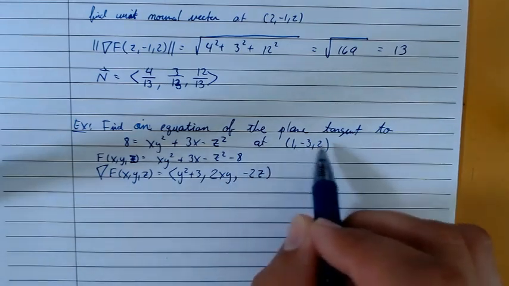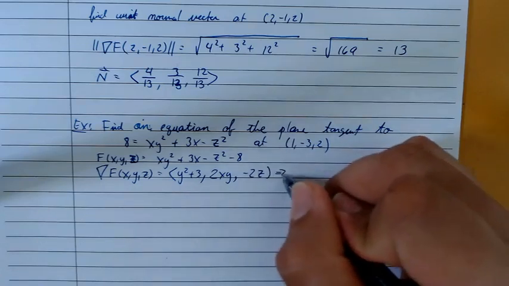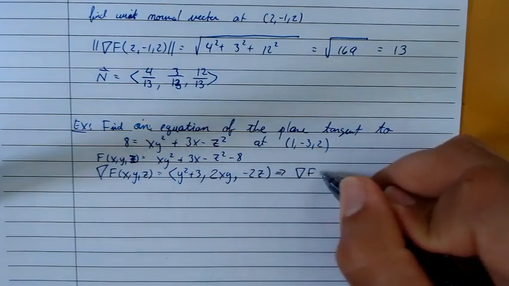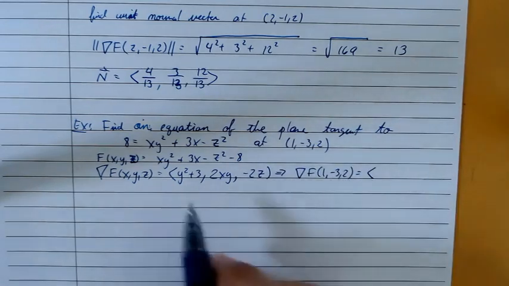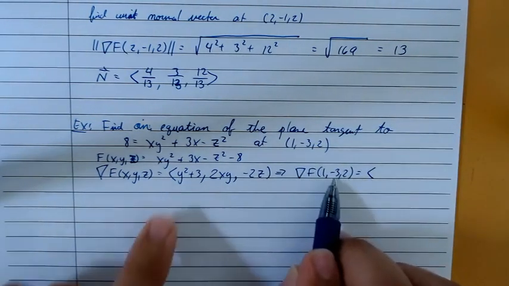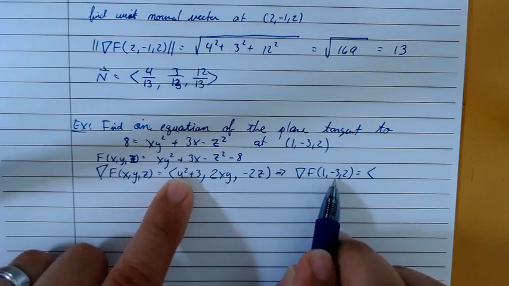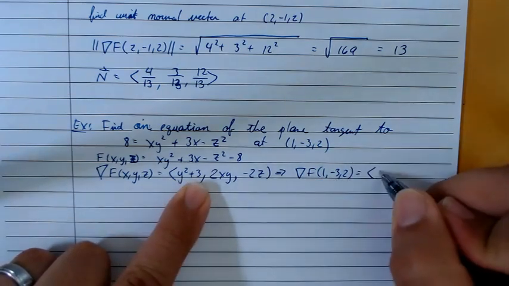Now I want my gradient specifically at this point. So let's find the gradient of f at 1, negative 3, 2. Well, y is equal to negative 3, so negative 3 squared is positive 9, plus 3 will give us 12.